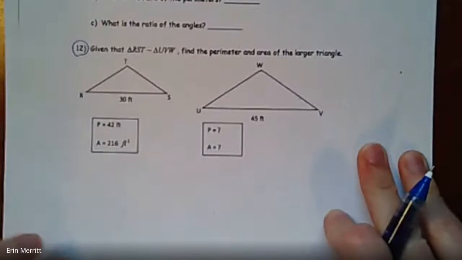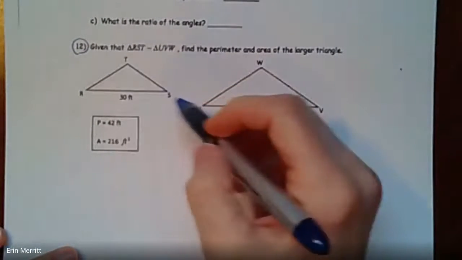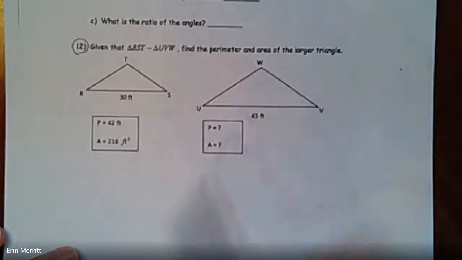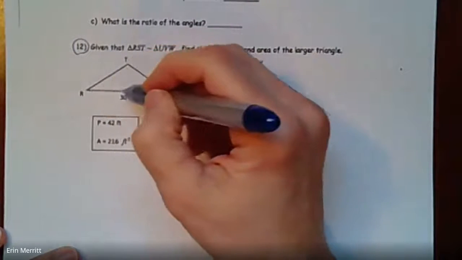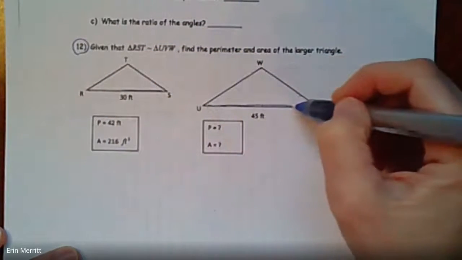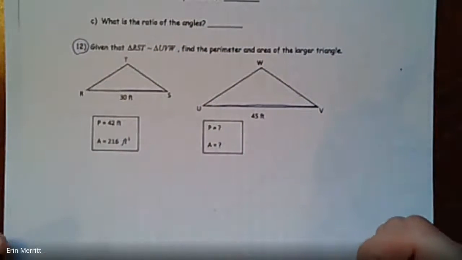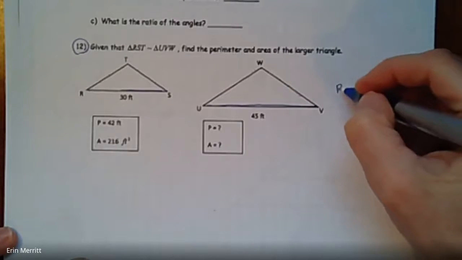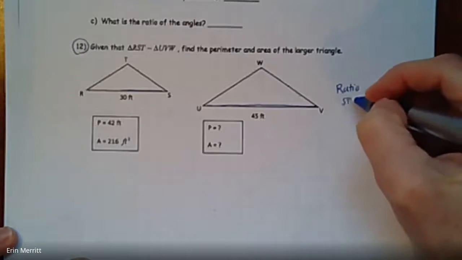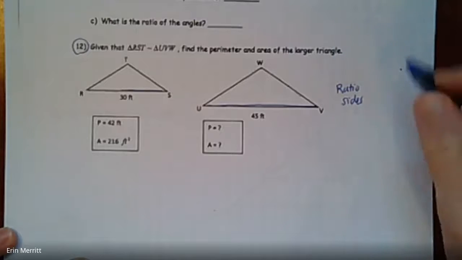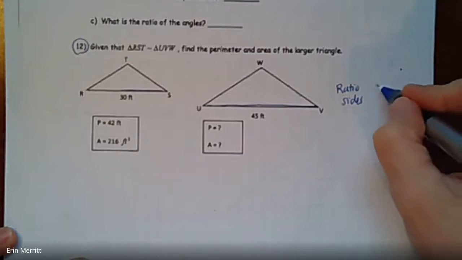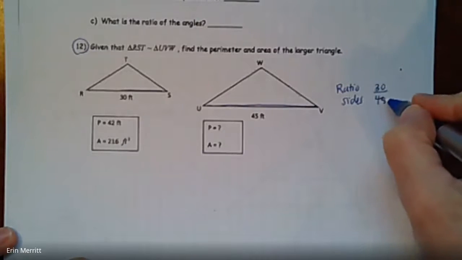Now let's put that to use. Number 12. Here you're given 2 similar triangles, RST and UVW, and you're given 1 side length here to 1 side length here. I like writing the ratio of the sides off to the side. And so you can write it as a fraction or using the colon like we just did. But 30 to 45.